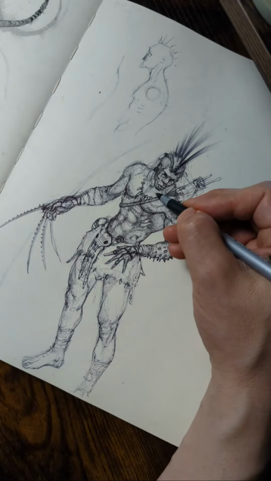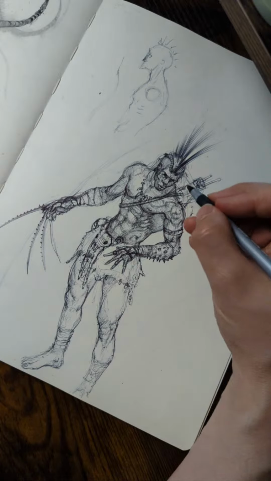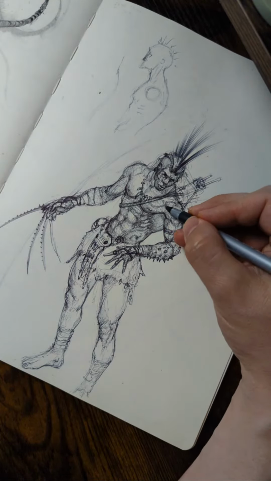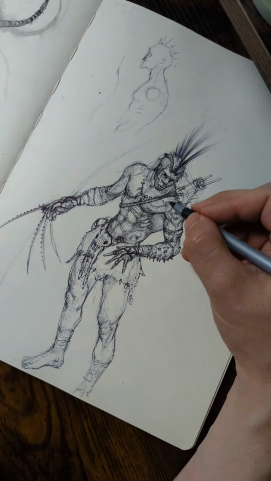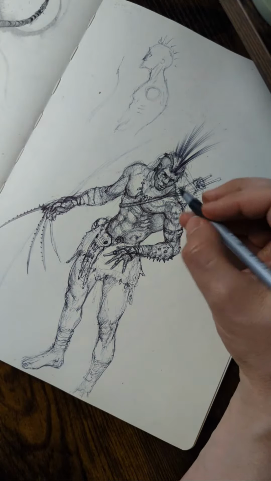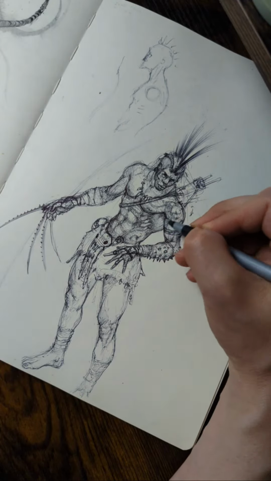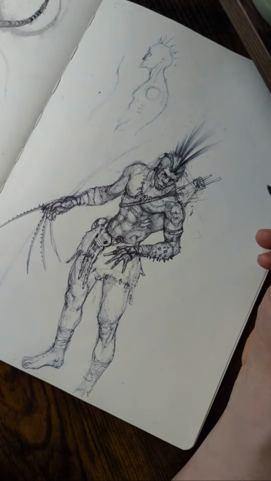Man, time flies. When did I start this? An hour and a half ago? Man, what is happening? Okay, I don't want to go overboard with that section, but the armpit definitely needs a little bit more shadow in there.